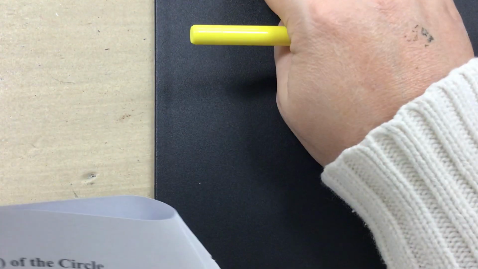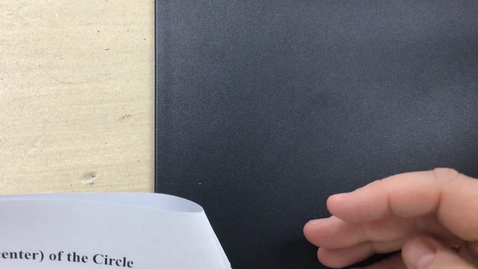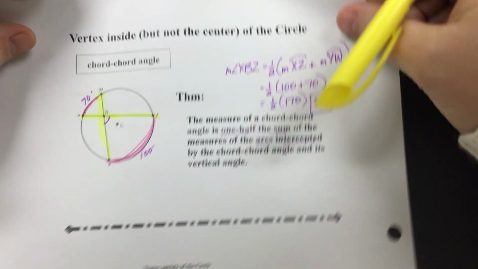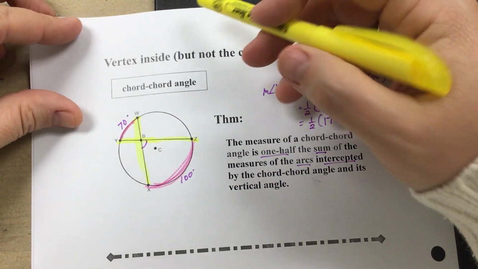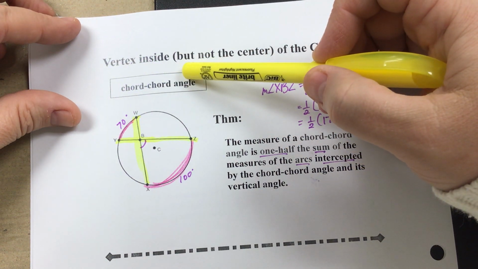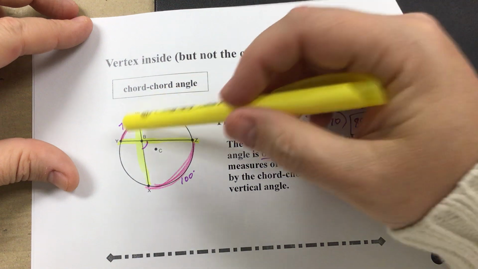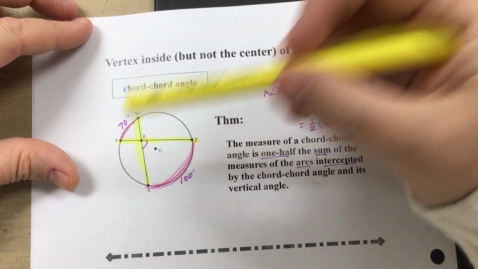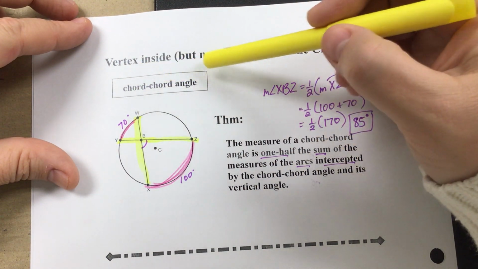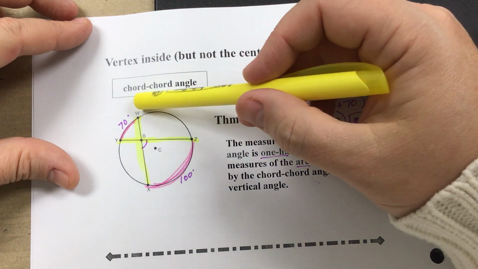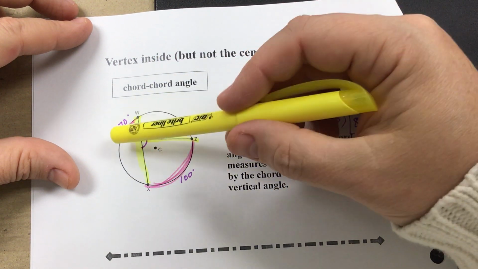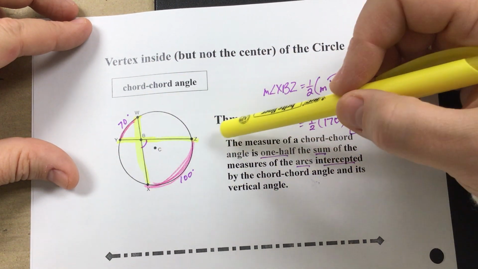Okay, so we reviewed a central angle. We've talked about inscribed and tangent chord angles where your vertex is on the circle. Next, we have angles where your vertex is inside the circle, but just not at the center. This happens when you have a chord-chord angle. The reason we call it a chord-chord angle is because it's formed by two chords. Here's one chord, WX, and here's the other chord, YZ.